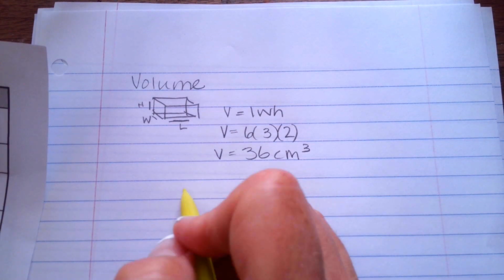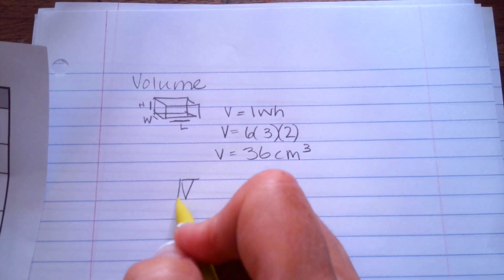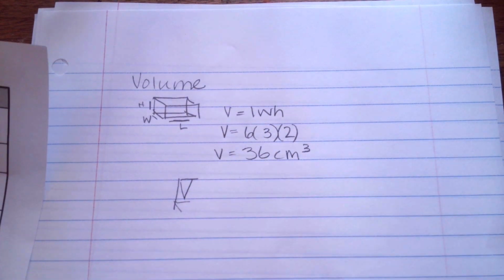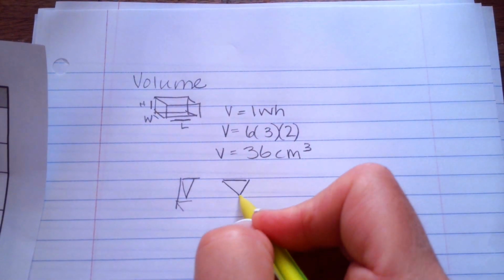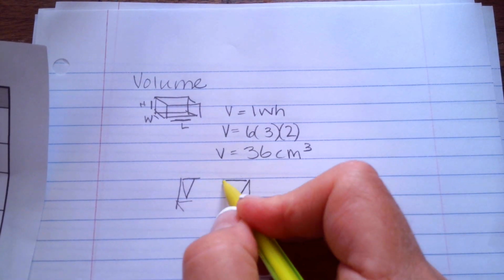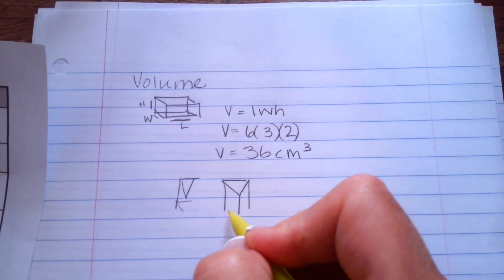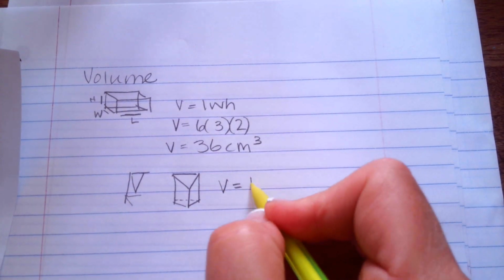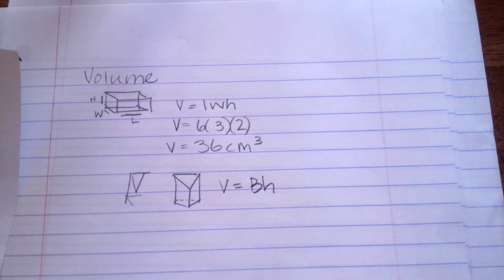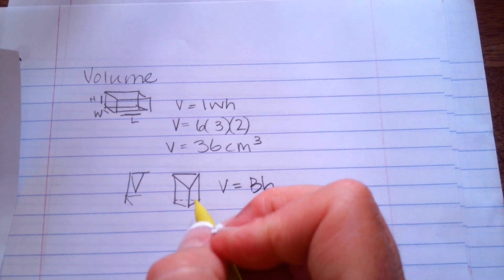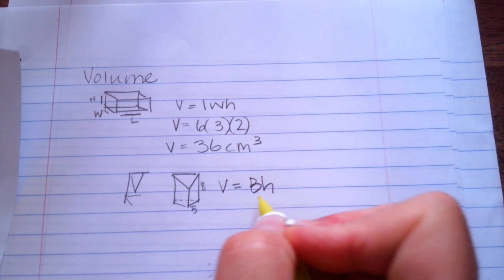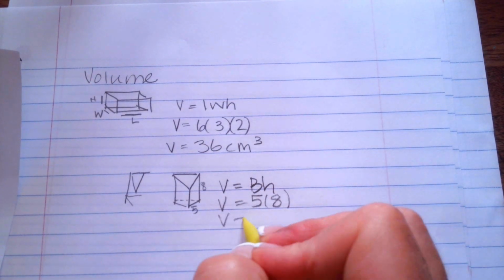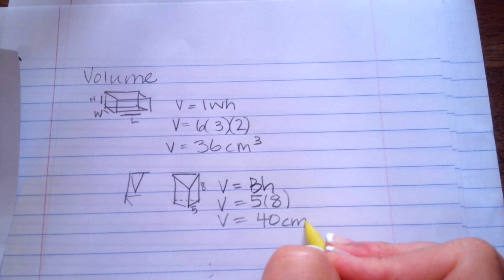For a general prism, that's going to look kind of like a piece of cheese. Sorry, Carter, I cannot draw this. Let's see. Triangle 1, 2, 3. I did it. Okay. The volume is base times height. So if the base is 5 and the height is 8, we would do 5 times 8. Volume equals 40 centimeters cubed.